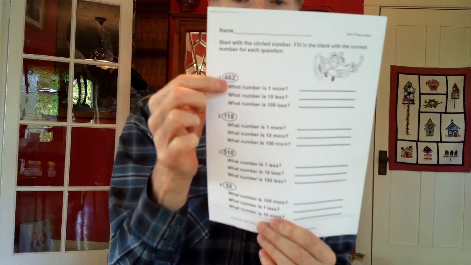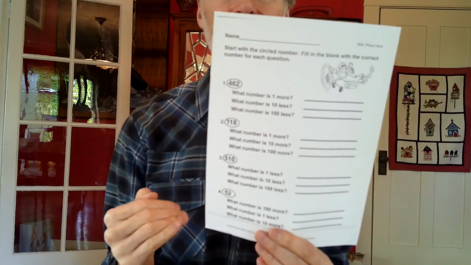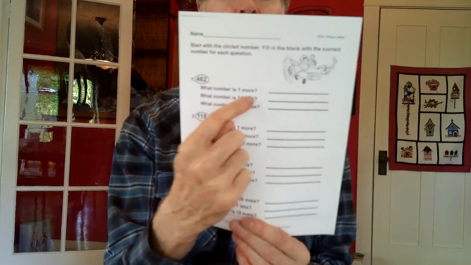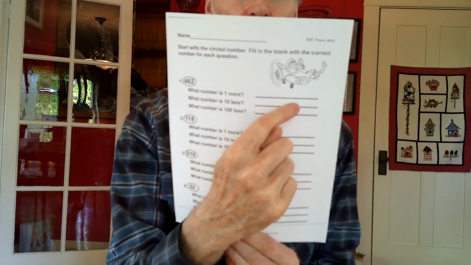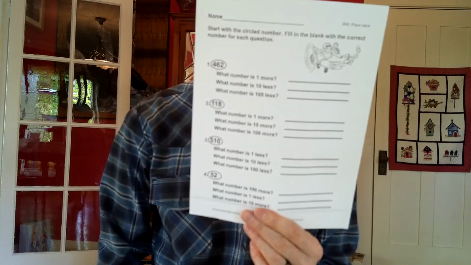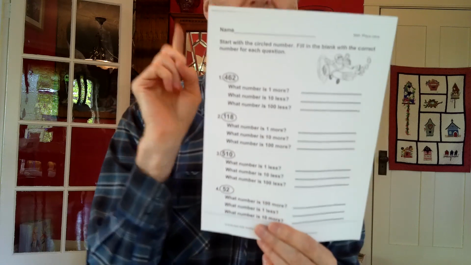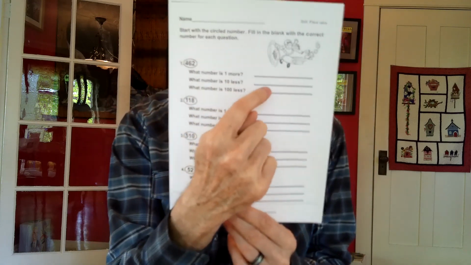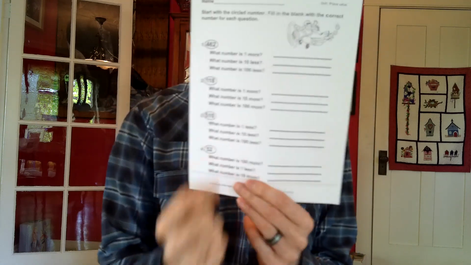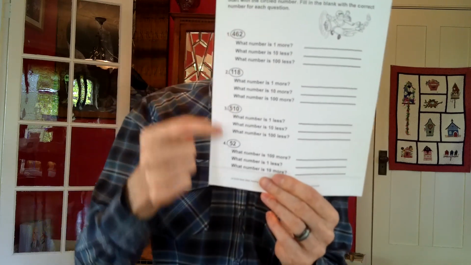Then, from this number again, 462, what number is 10 less? So now you're switching. 462 minus 10 equals, and then you write the number there. The next direction for this number is, what number is 100 less? 462 minus 100 equals. There are 4 different examples, and each one has different jobs in it. What I like about this is that it gives you something else to do with numbers that's different than just adding or subtracting.